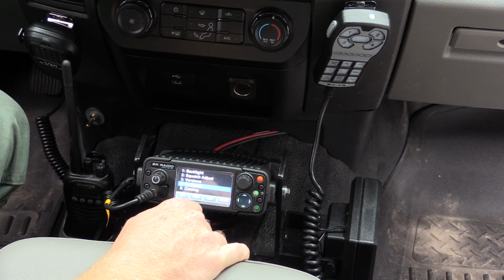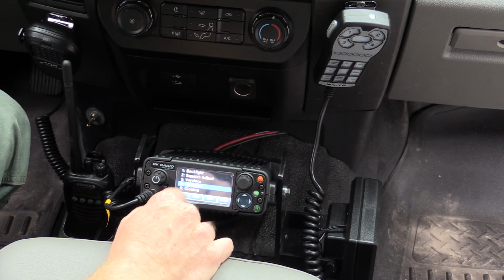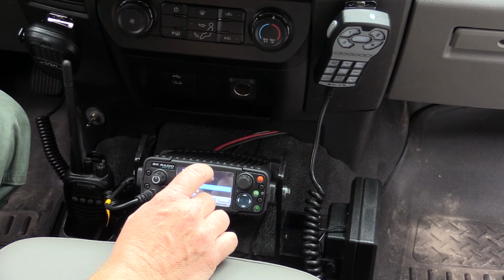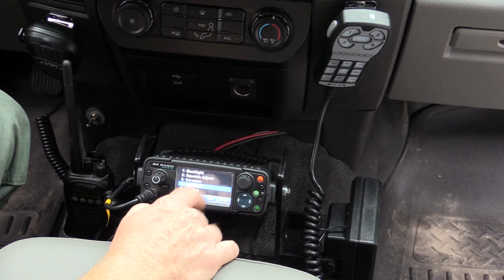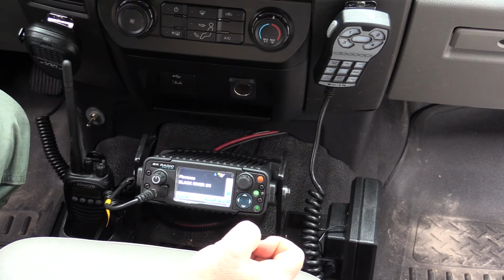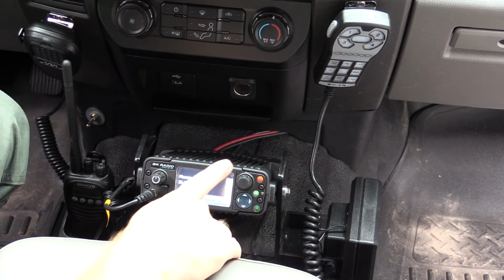Cloning, something that is used for folks out of state to be able to get into your radio. You have like 20 banks in your radio currently. Only one bank is clonable. The rest of them are locked out, so they can't wipe out your programming from home. And then we go back to zone and we're back in the Black River zone.